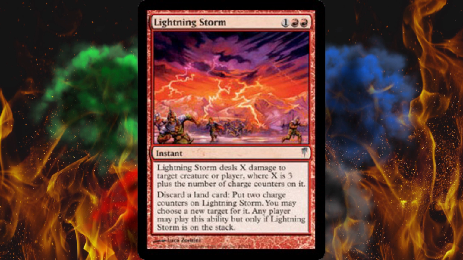Unless somebody else activates Lightning Storm's activated ability, or casts a spell in response, which is interesting, or activates some other ability, because then priority was passed to them, and then priority is passed back to you to respond, and you could discard a land again in response. So you cannot say, oh, is anybody else going to activate this? No? Okay, I am. No, it's too late.